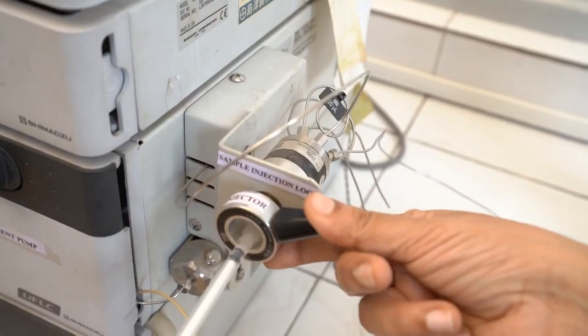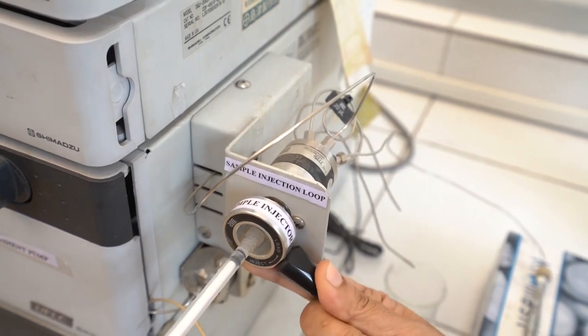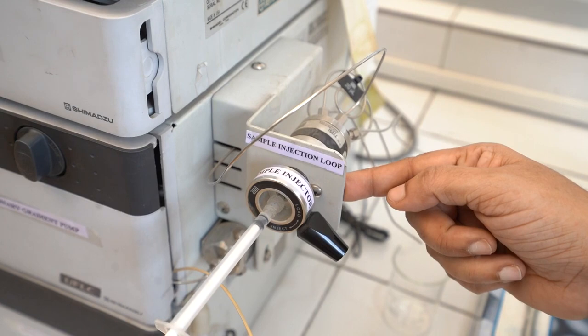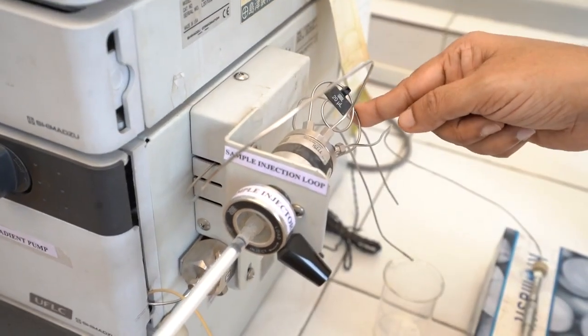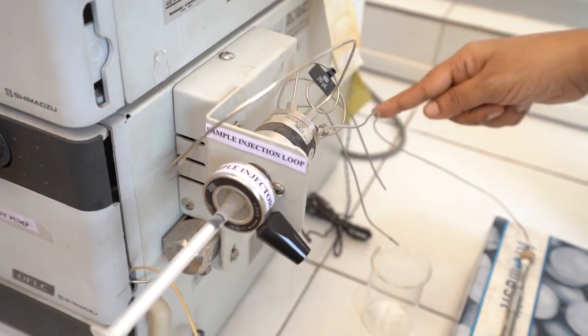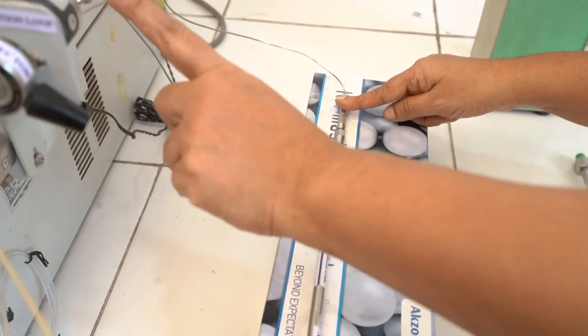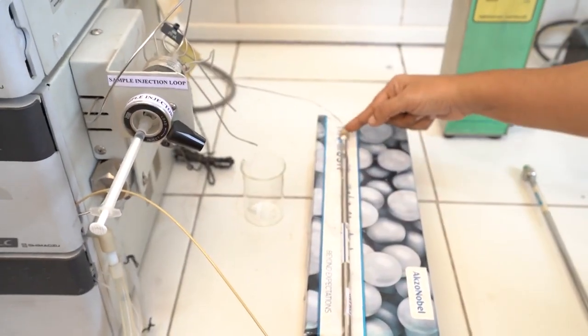When the rotatable knob is moved from the load position to the inject position, the mobile phase, pumped by the high pressure pump, passes through the sampling loop and flushes the analyte under high pressure onto the head of the column. This is the point which is connecting the Rheodyne sample injector to the column.